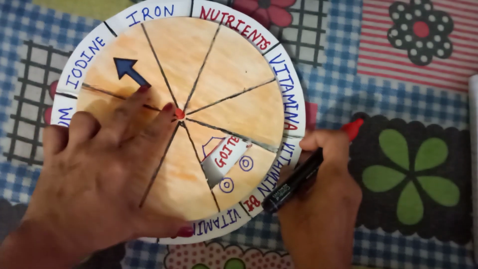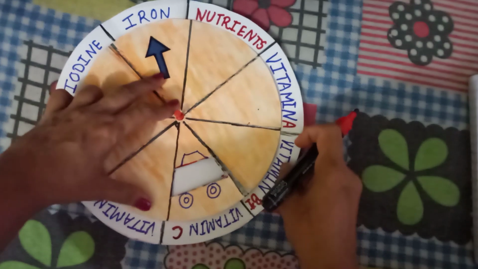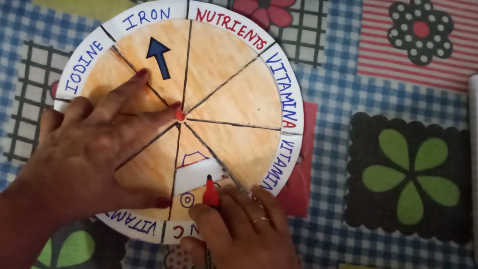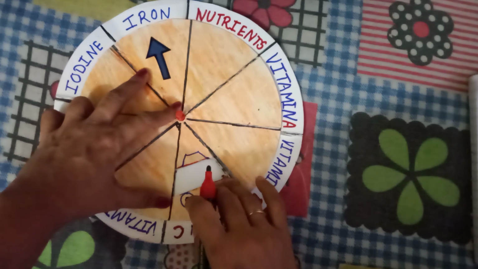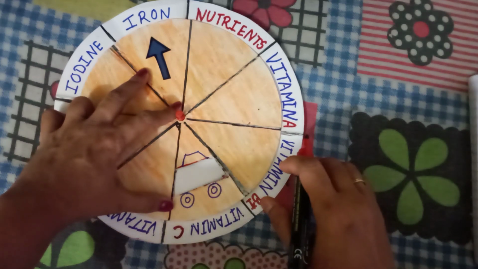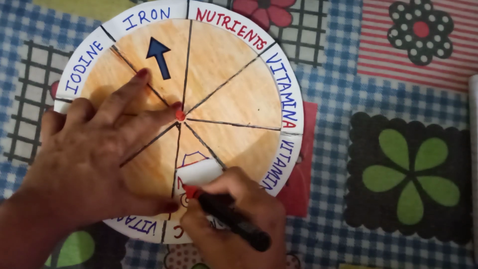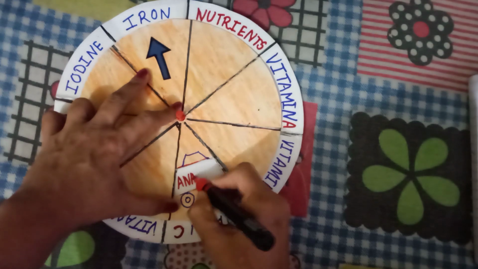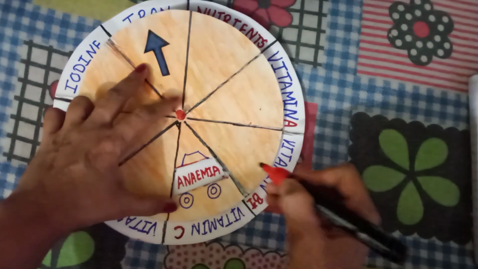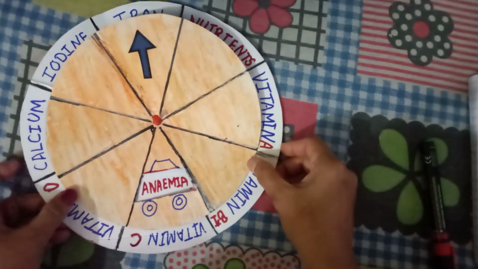Now I'll rotate this arrow to the iron. Here in the window I'll write the deficiency disease caused due to the lack of the nutrient iron, which is anemia. Now children, here we have completed this spin wheel.